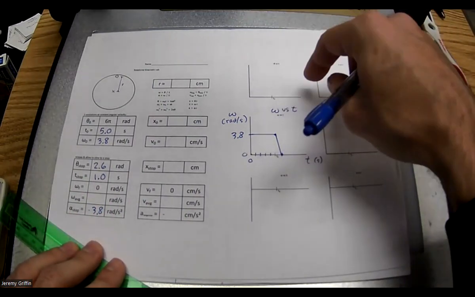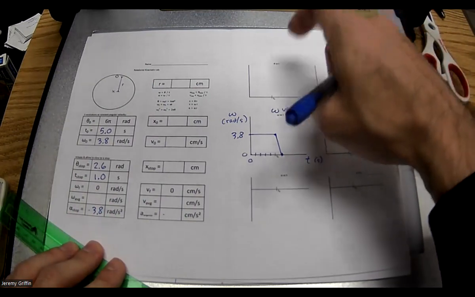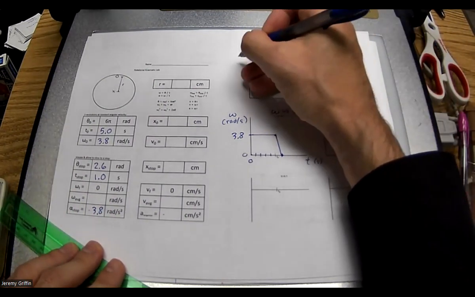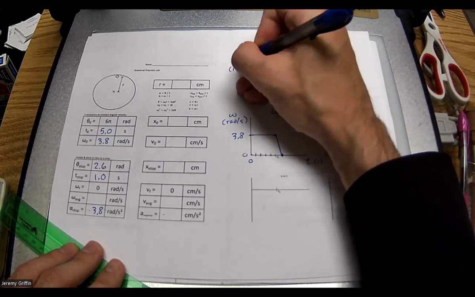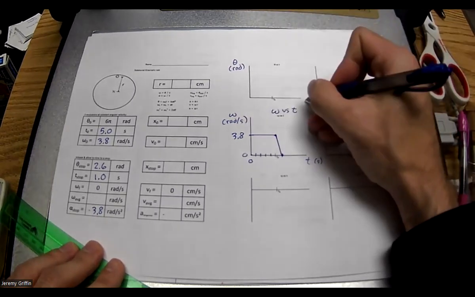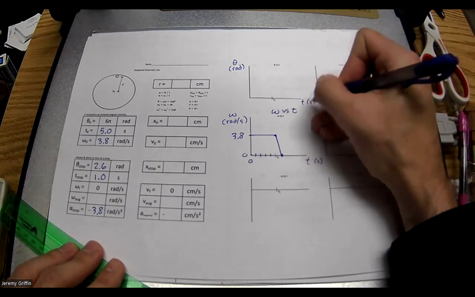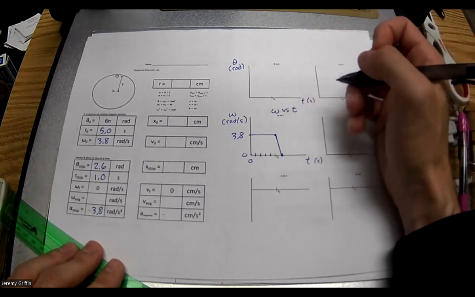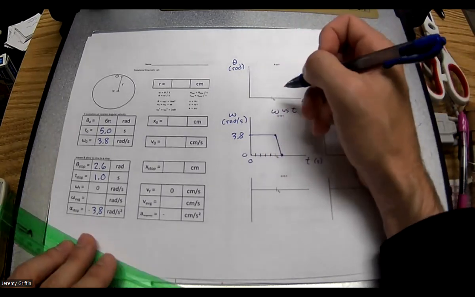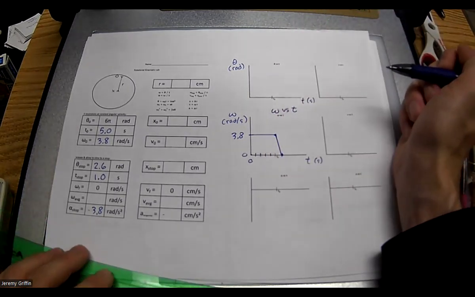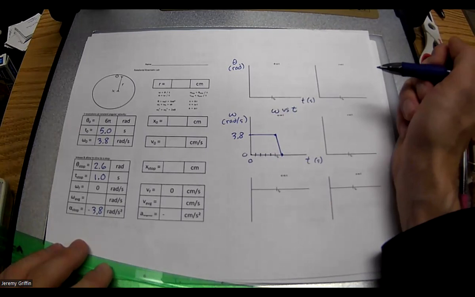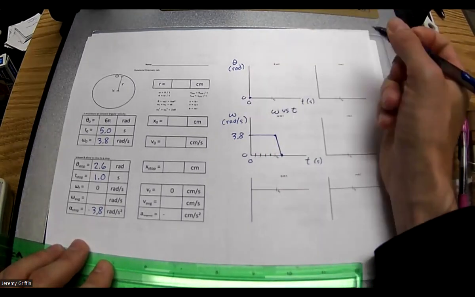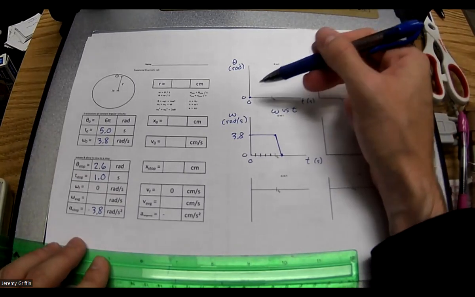How about the top graph, theta versus t? So the vertical axis is theta, that's going to be in radians. The horizontal axis is time in seconds. Right? Okay. So, again, can you guys draw that before I do? Okay. So I'm thinking at time 0, it hadn't moved anywhere yet. So that point's on the origin.